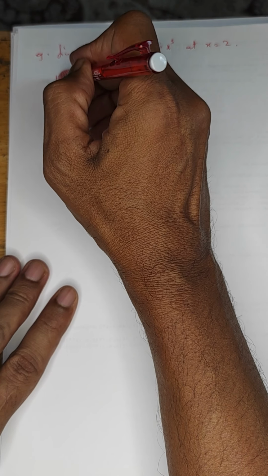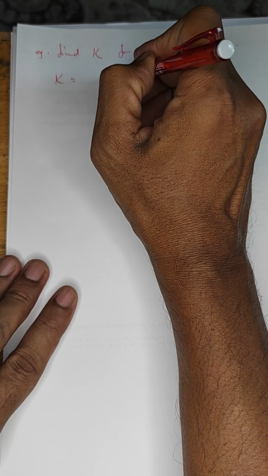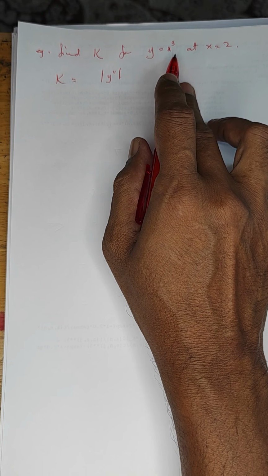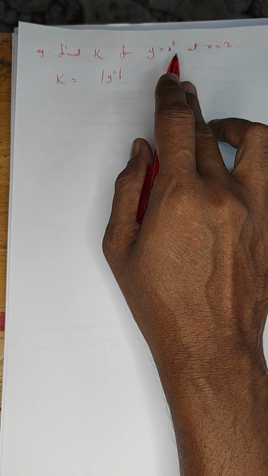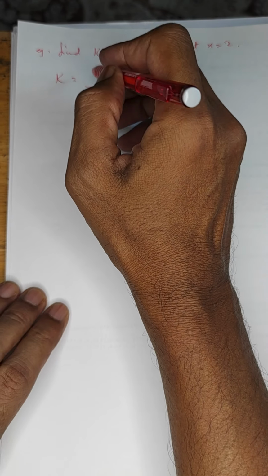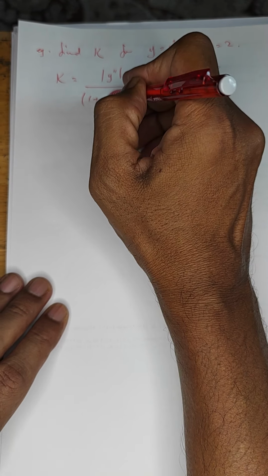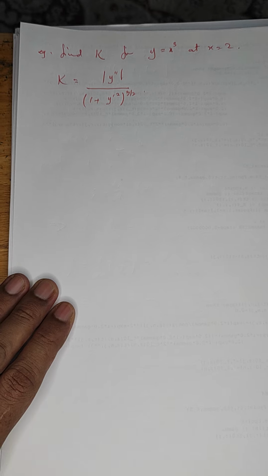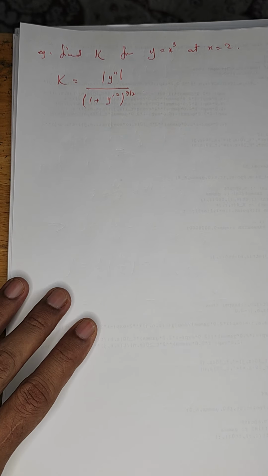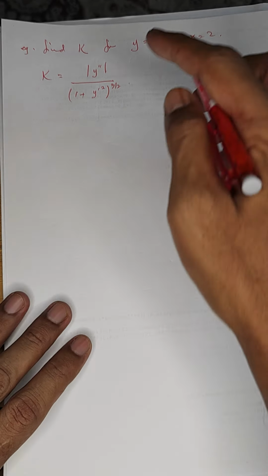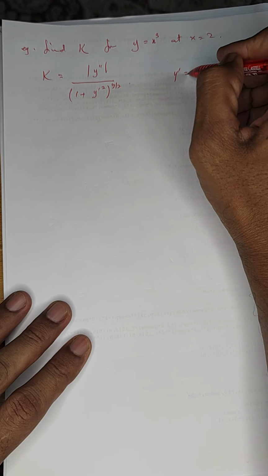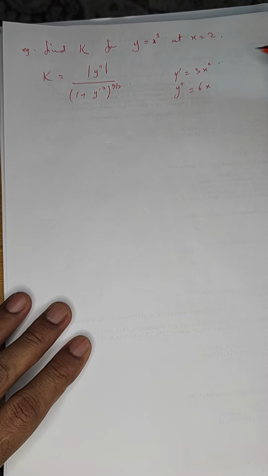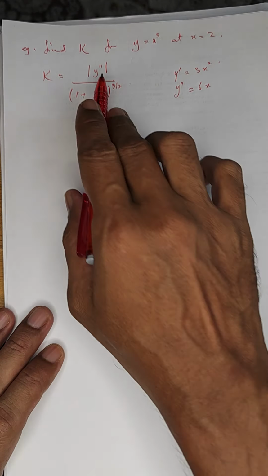You just use the formula, kappa is the absolute value of y double prime over (1 plus y prime squared) to the 3 over 2, because this is a real function. So y prime is 3x squared, y double prime is 6x.